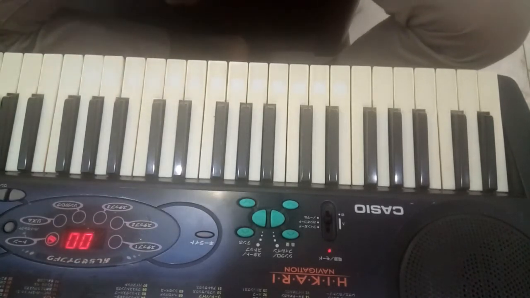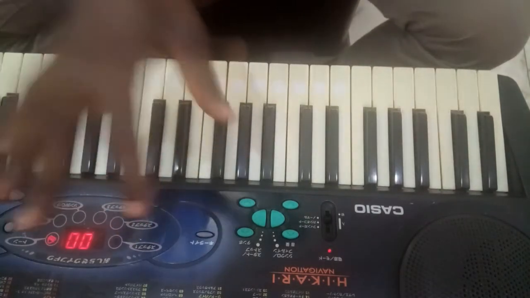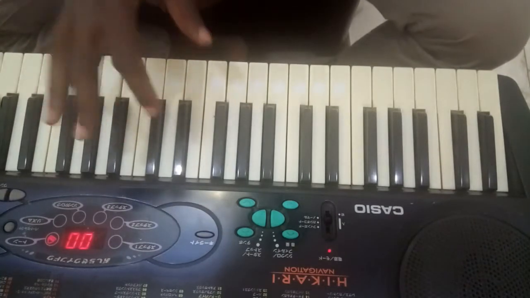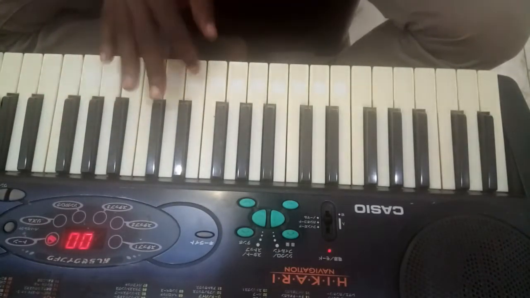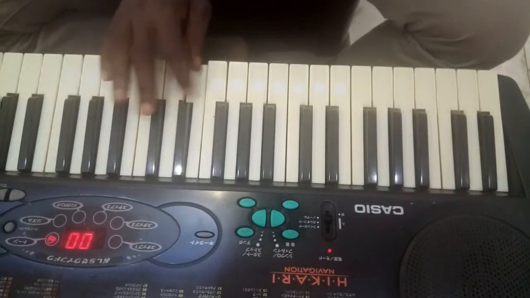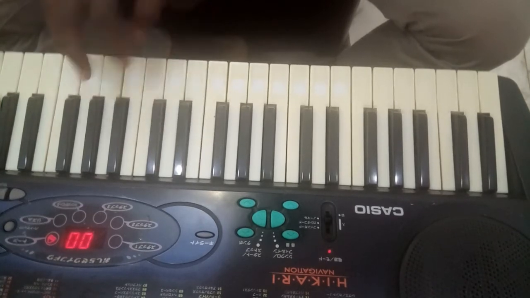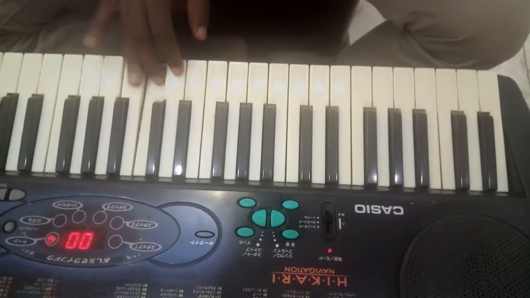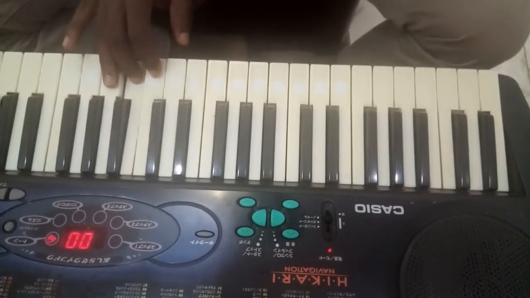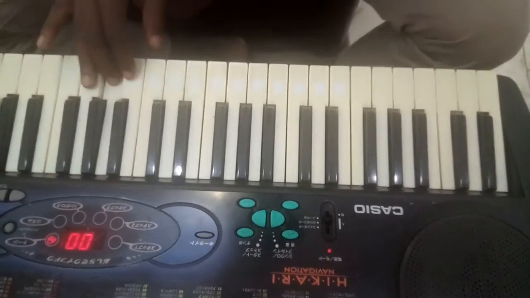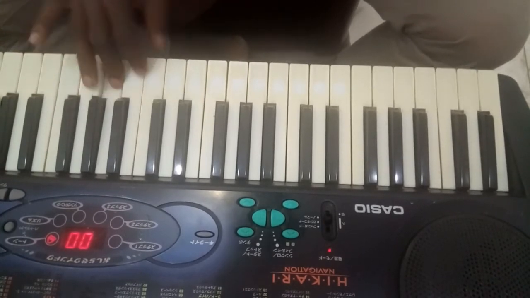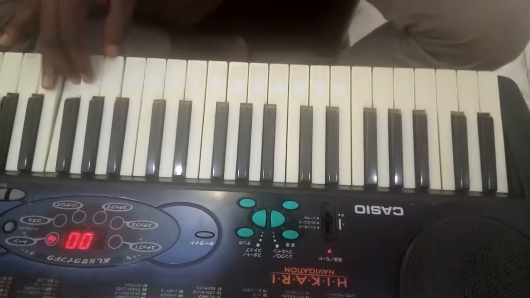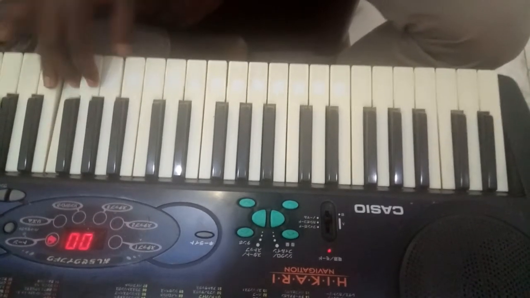That is very important. You have to know the kind of finger to use, the kind of finger to place on each note. Like this is your C. Your C represents your Do. Your D represents your Re. Your E represents your Mi. Your F represents your Fa. Your G represents your So. Your A represents your La. Then your B represents your Ti. And you come back to C.